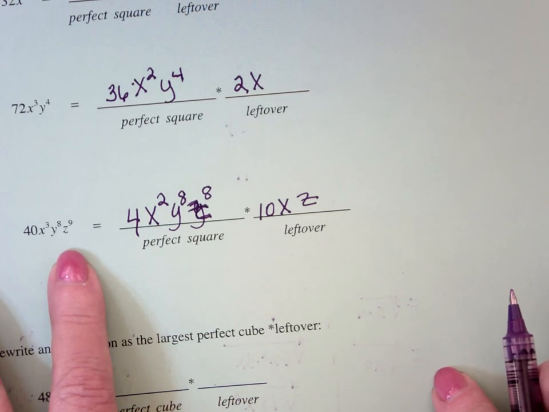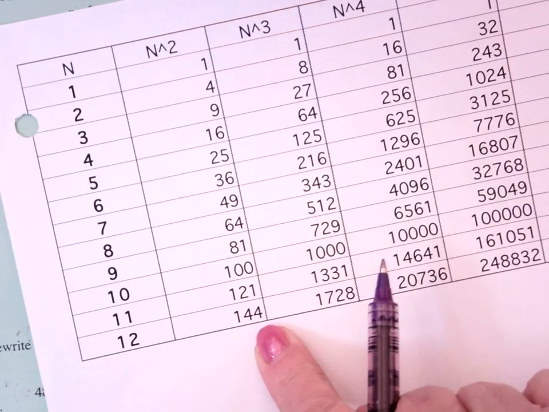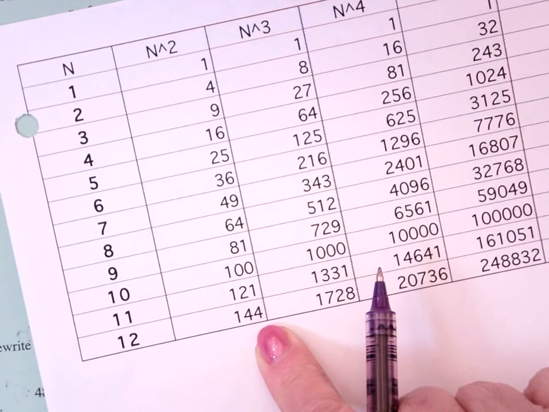So I'm looking for the largest even number. If I were doing this, I would probably want to do the 10 over, but because it's a perfect square, it has to be a perfect square. So in other words, what it has to be is in this list. If it's not in that list, then it's not a perfect square.